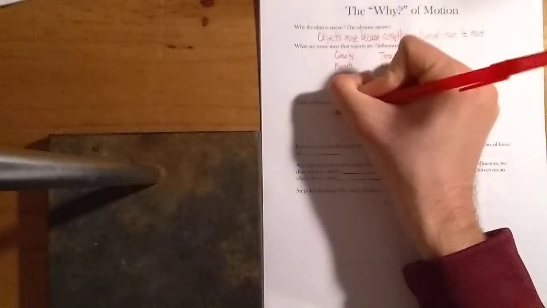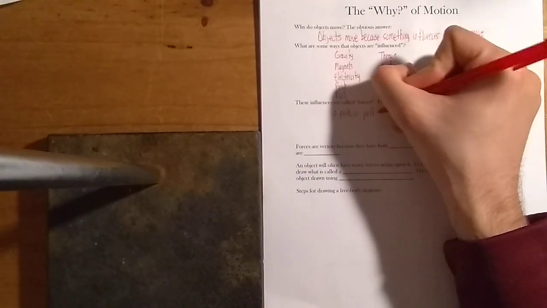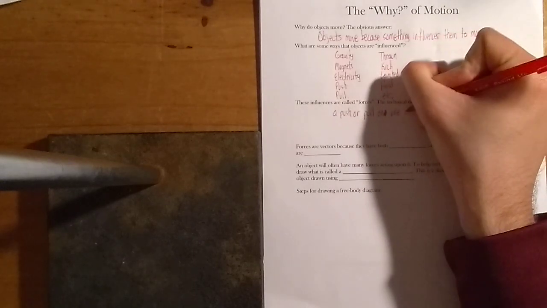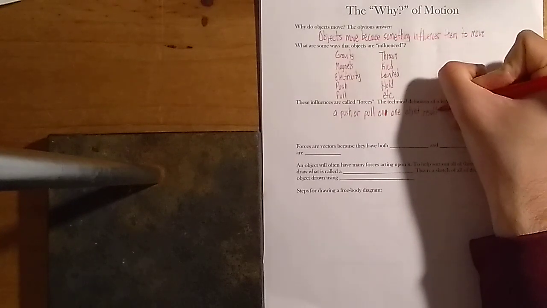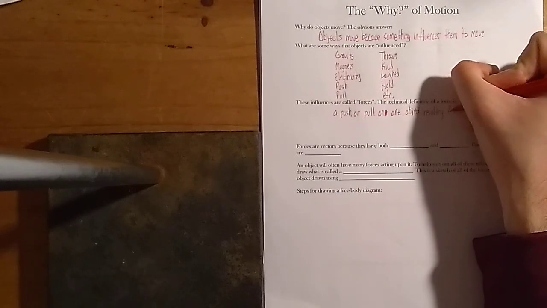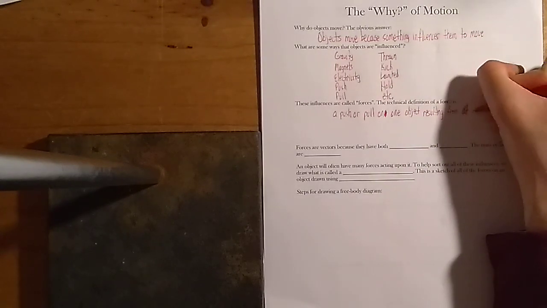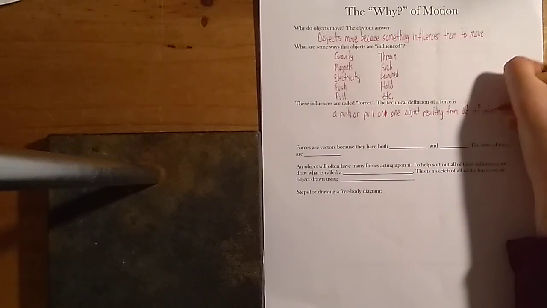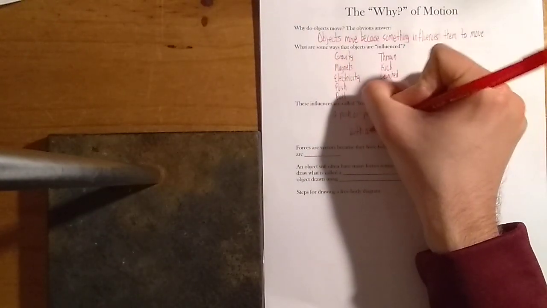The technical definition of a force is a push or pull. Everything can pretty much be boiled down into a push or pull. A push or pull on one object resulting from its interaction with another object.